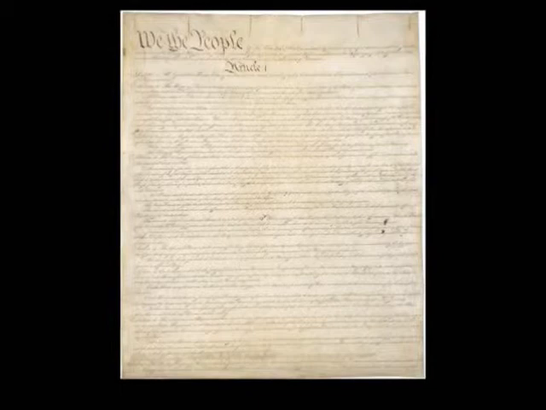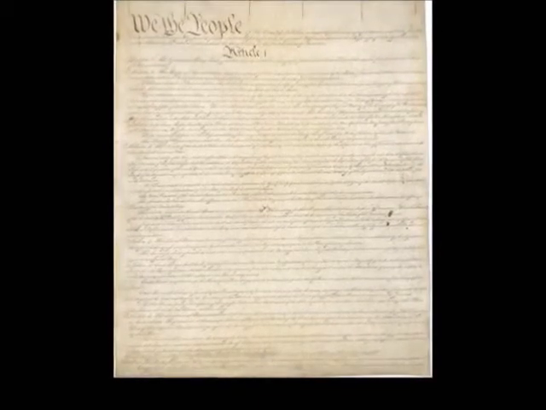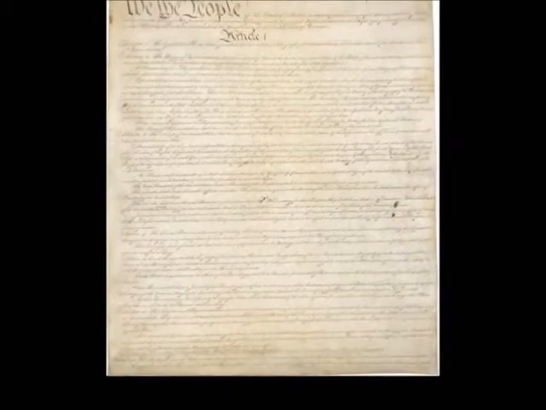The Constitution is the highest law in the United States. All other laws come from the Constitution. It says how the government works. It creates the presidency, the Congress, and the Supreme Court. The Constitution is important because it contains the laws of our nation. Without it, there would be chaos across the nation.